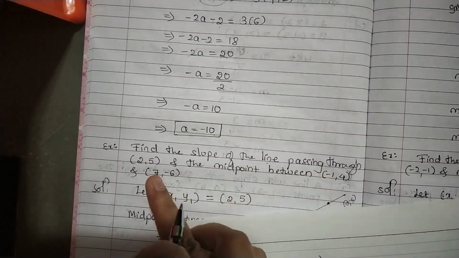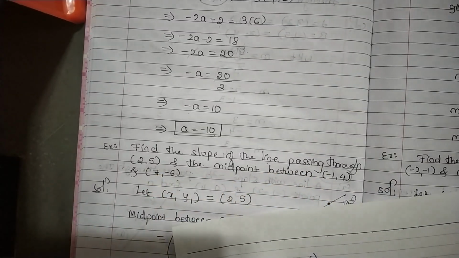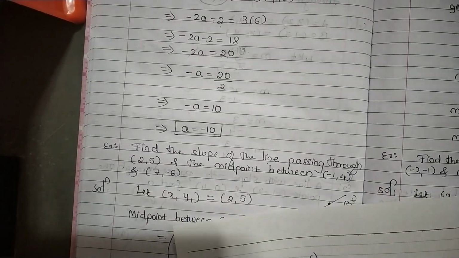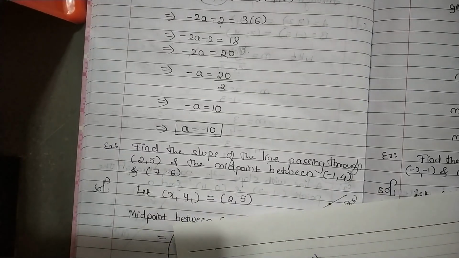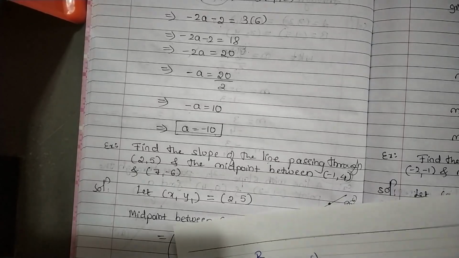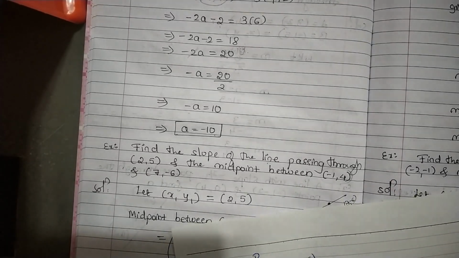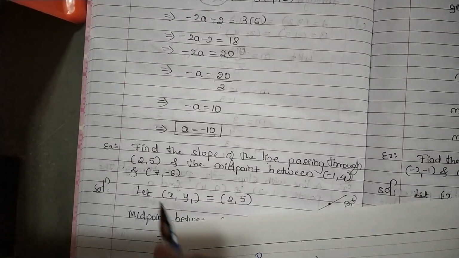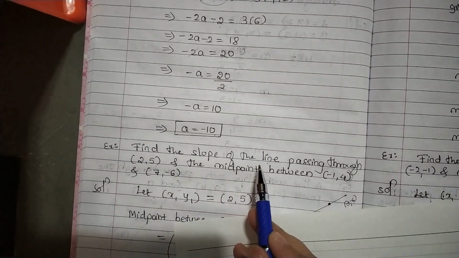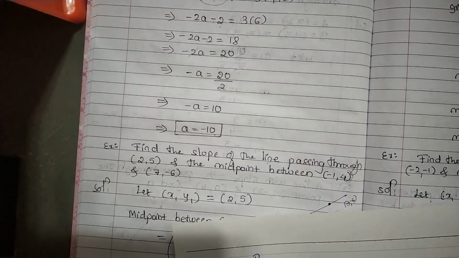Midpoint between these 2 points. So join them, and the midpoint between these 2 points, let R be the midpoint of PQ. Okay, R is the midpoint of PQ. The question says find the slope of the line which is passing through.